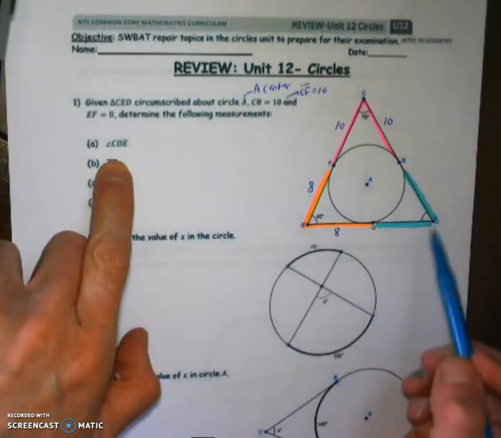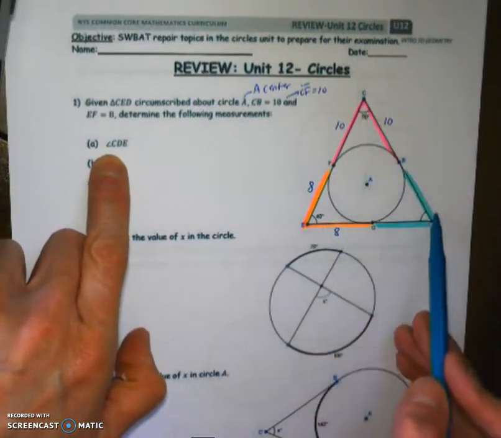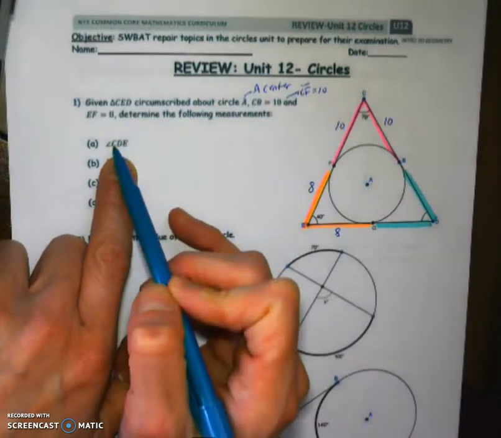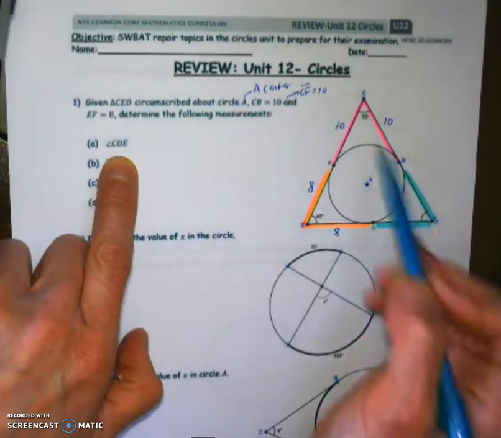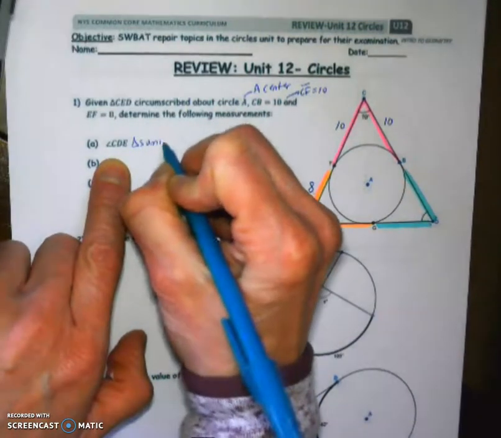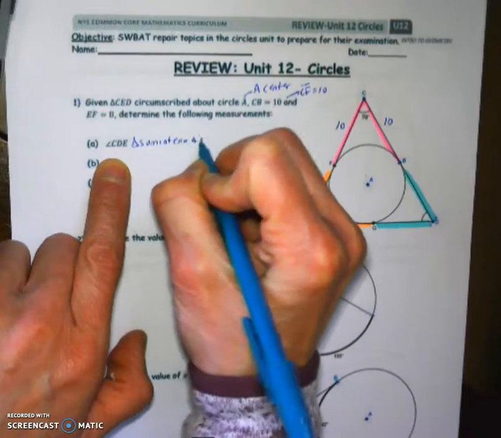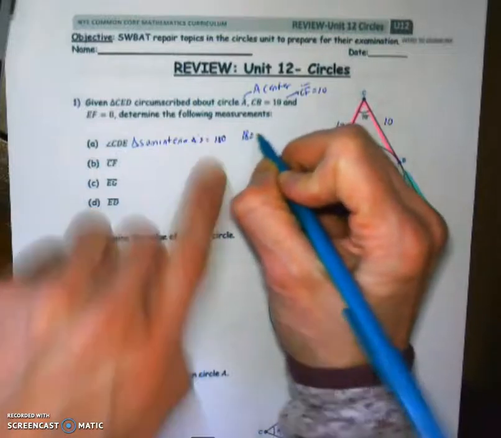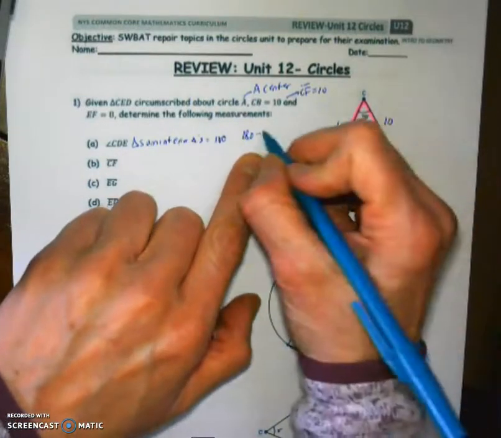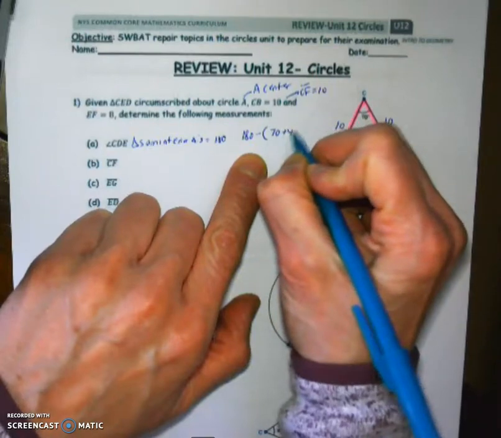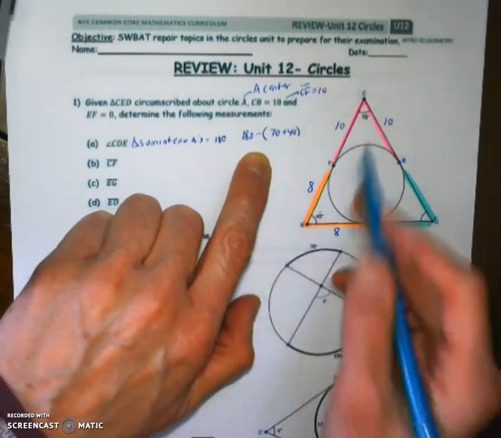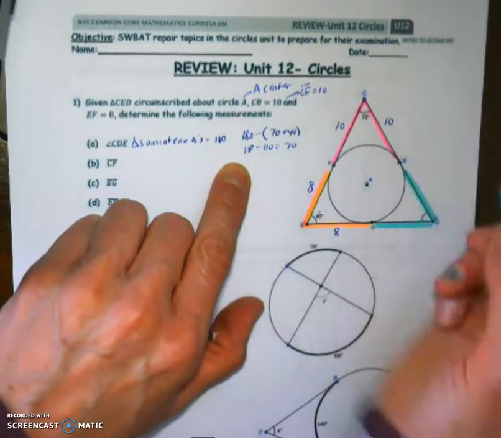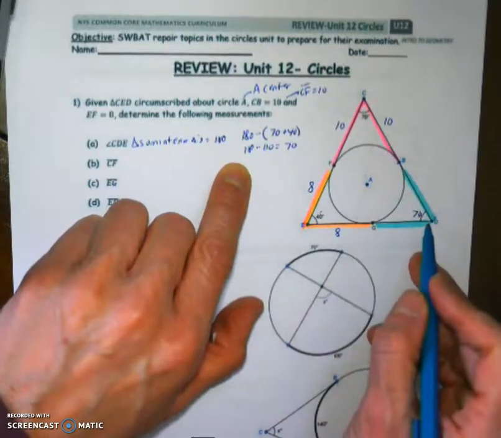So let's get to part A. It says angle CDE. We have to find it. Well, remember back here, we were given triangle CED. We know that the triangle sum of the interior angles is equal to 180 degrees. So we have 2 out of the 3 angles. So it's going to be 180 minus 70 plus 40, or however you want to think about it. 70 plus 40 is 110, and 180 minus 110 is 70. So that means that this angle is 70.